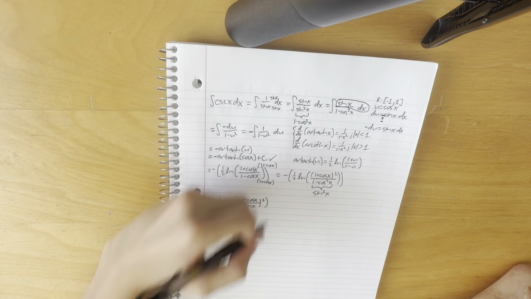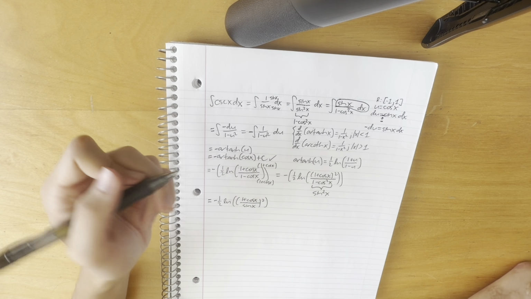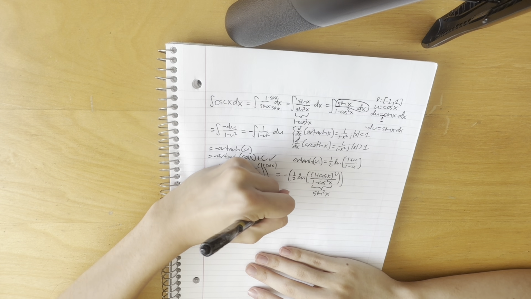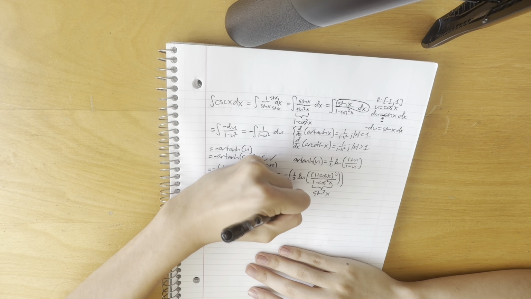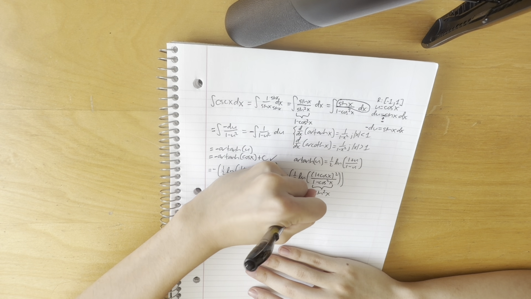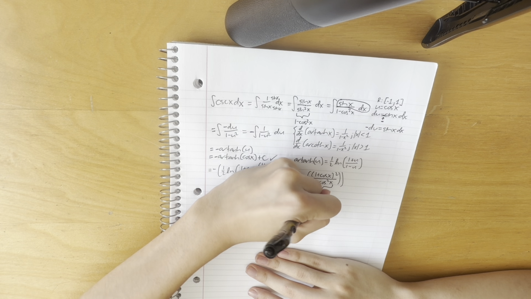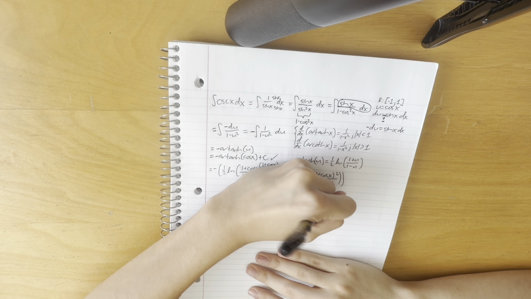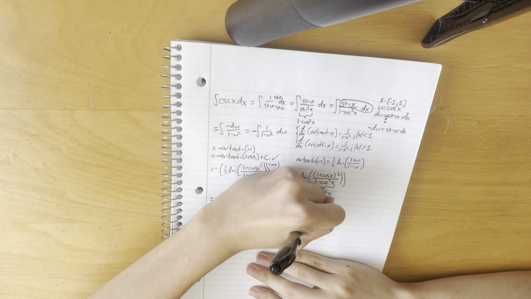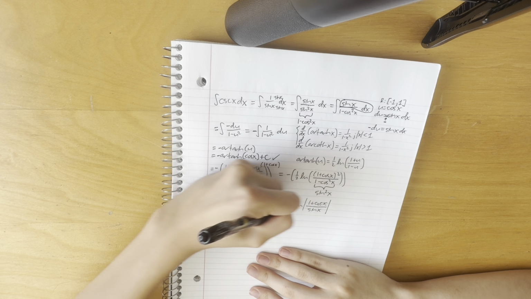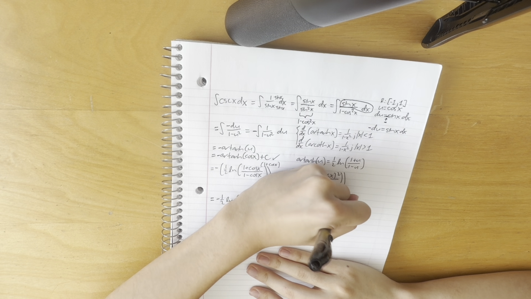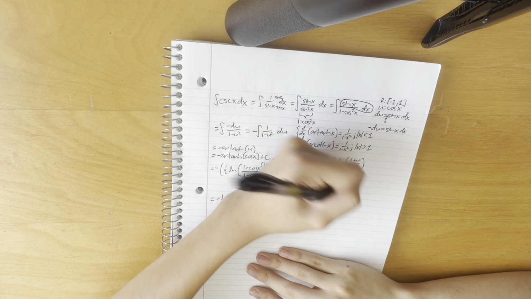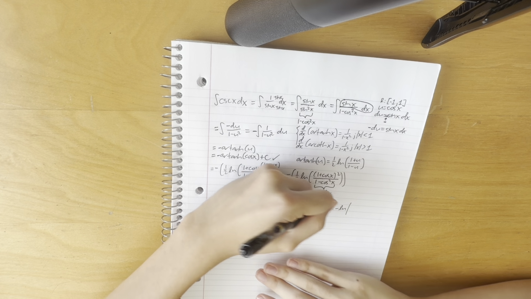And remembering that we can move the 2 to the front, but we have to include the absolute value around the natural log, we get half times 2 natural log of the absolute value of 1 plus cosine of x over sine of x. The 2's cancel out like we expected, and we get negative natural log of the absolute value.